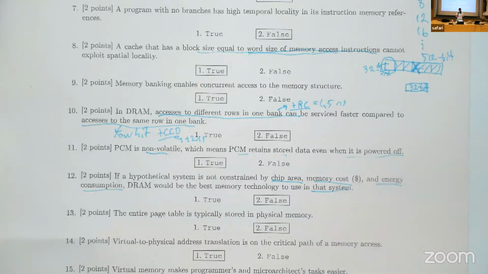13 says the entire page table is typically stored in physical memory. This is false. And the reason for that is if you think about the page table for a program, you have to have many mappings from all possible virtual addresses to the physical addresses.